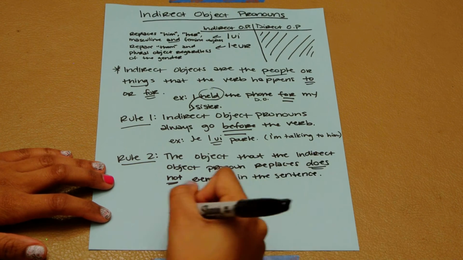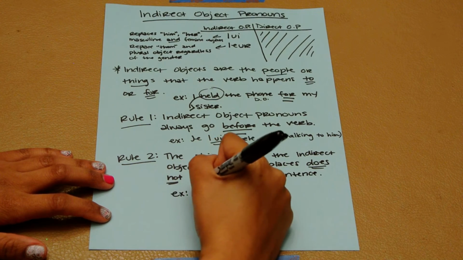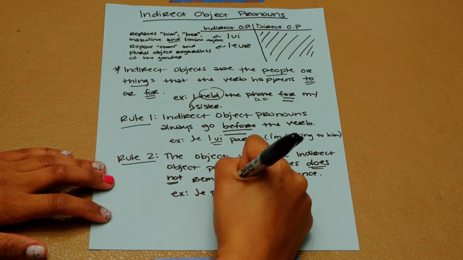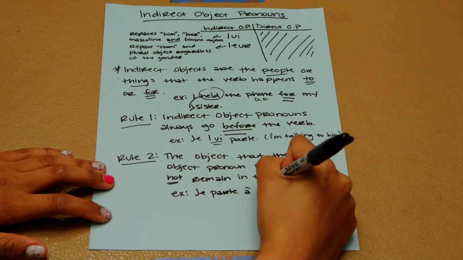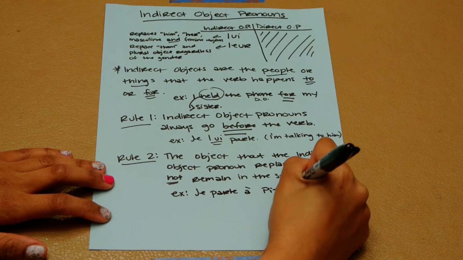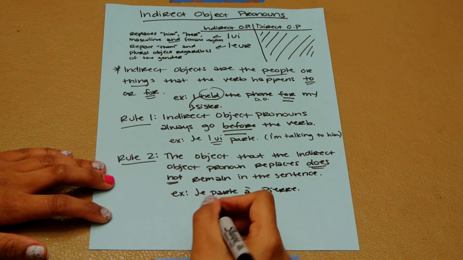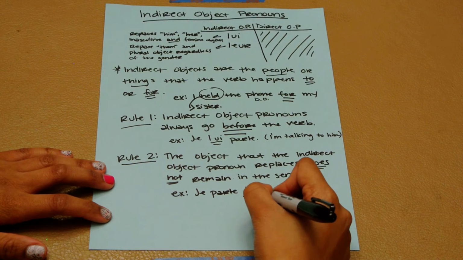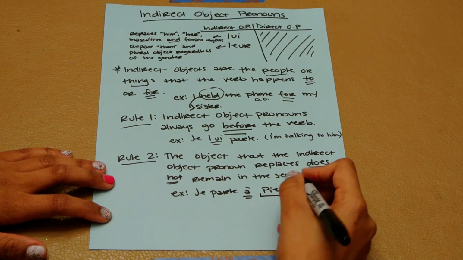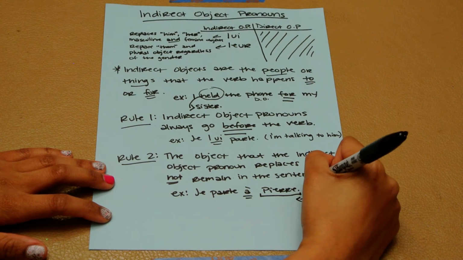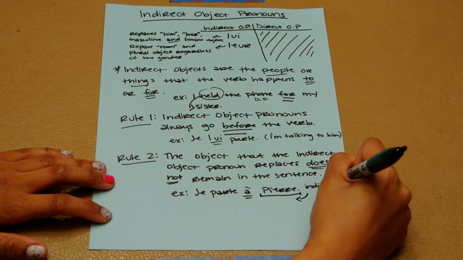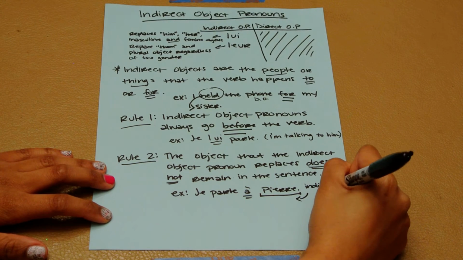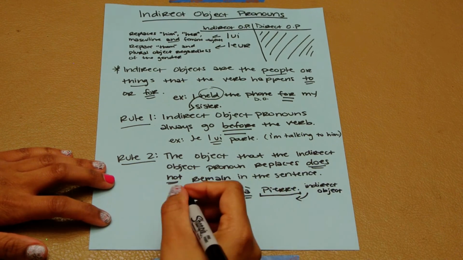Let me give you an example. So for example, I was saying je parle à Pierre. Je parle à Pierre. Who am I talking to? Talking to Pierre. So this is the indirect object. Okay?